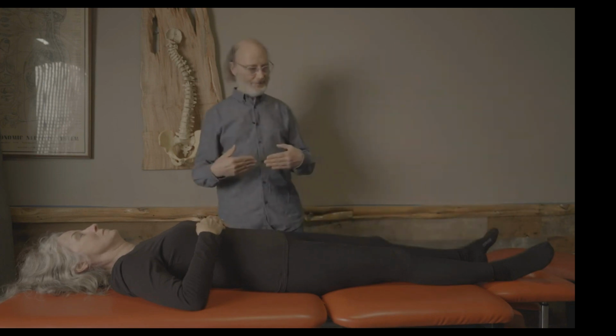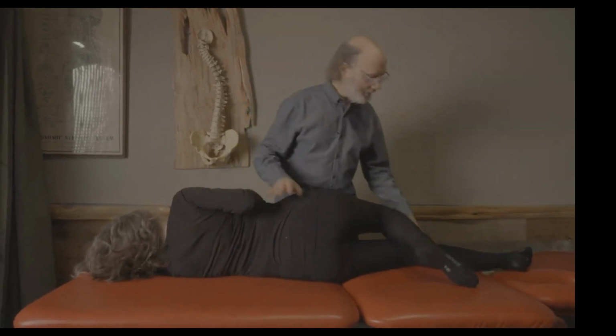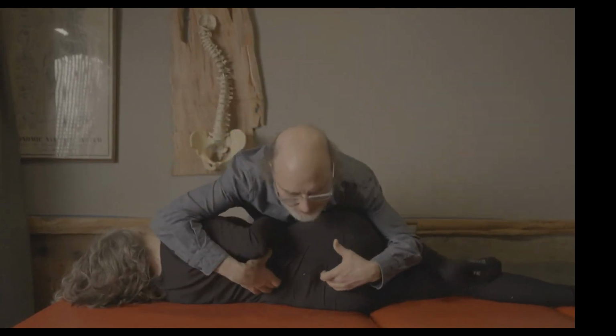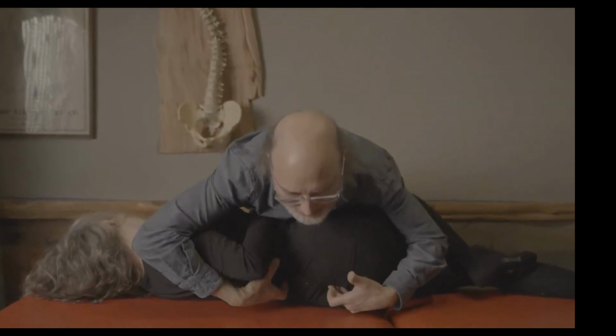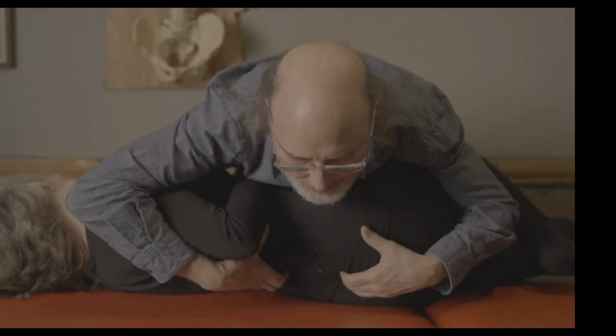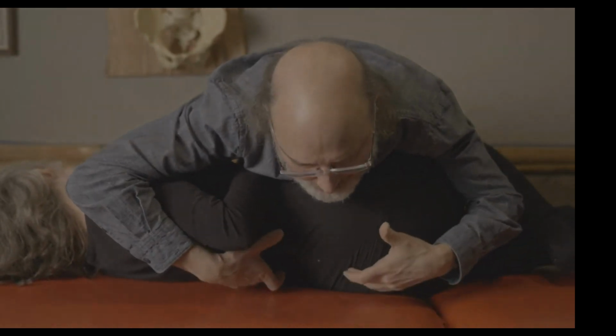So roll over towards me. And there's a number of ways you could do this. I'm just going to do this the simplest way for demonstration purposes. I'm going to roll her back, and what I want to do is move the tiny bit that her sacrum moves.